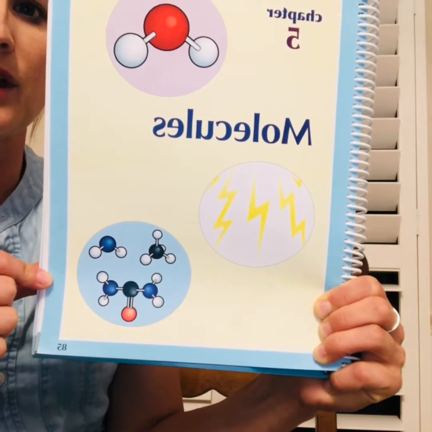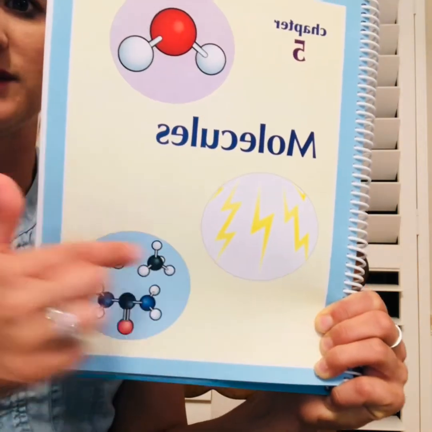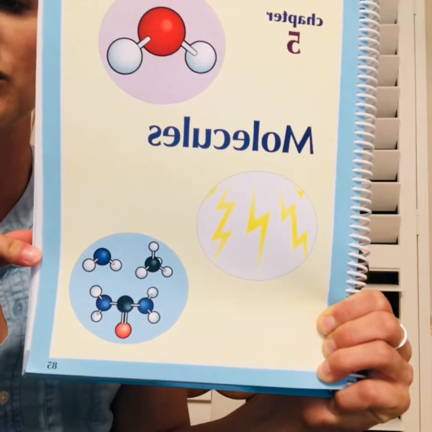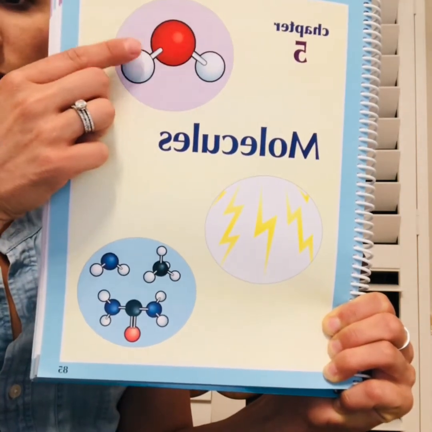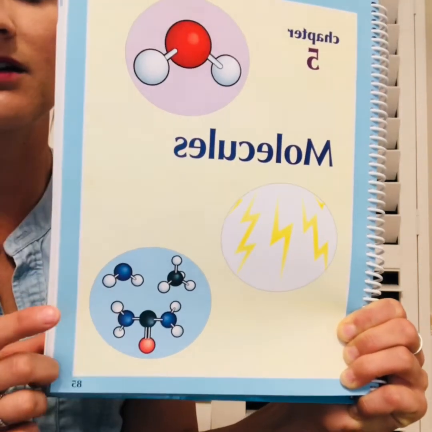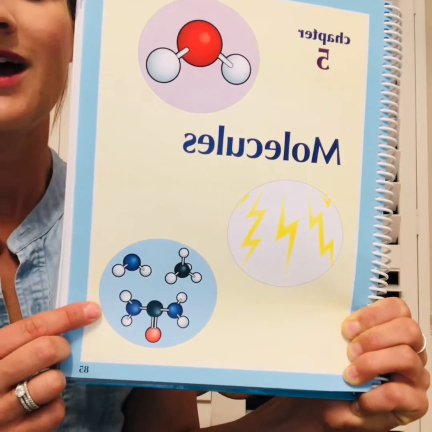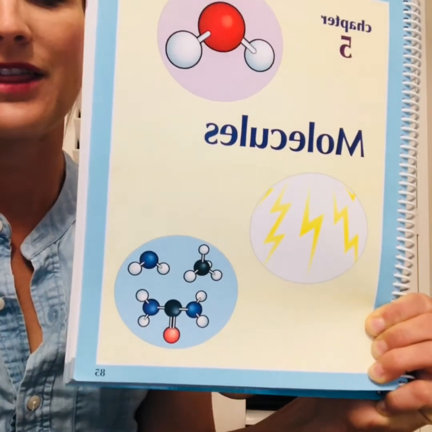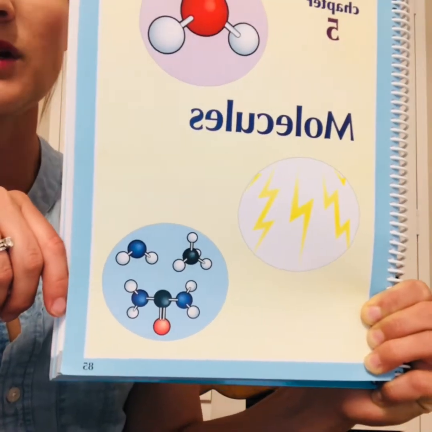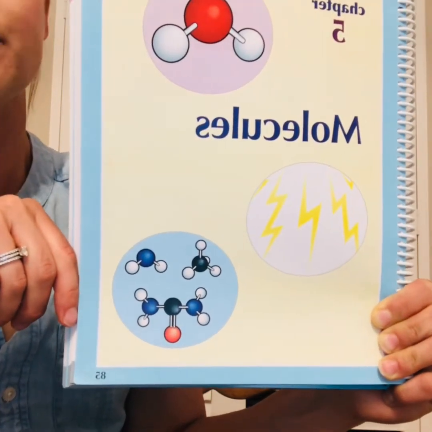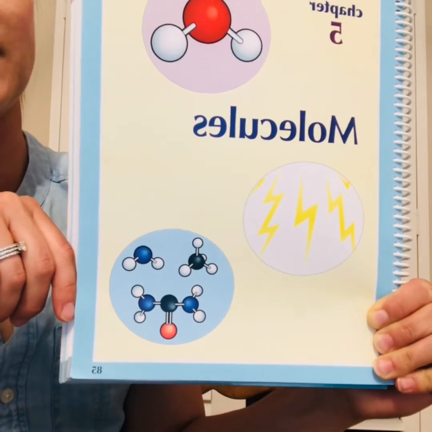If you compare the three pictures here, the two pictures that are molecules are our water molecule and our large molecule. I want you to really look at and think about what these images have in common, because we're going to be talking about that in our next little section.